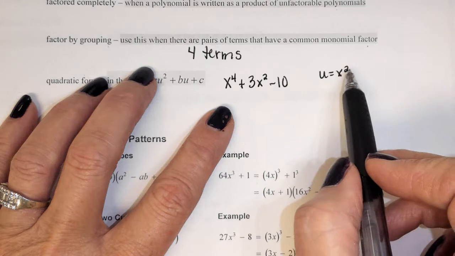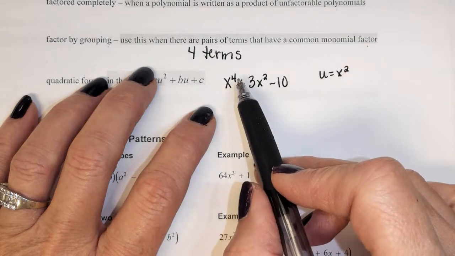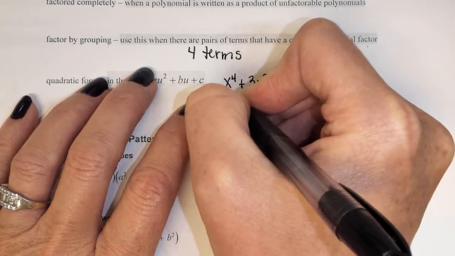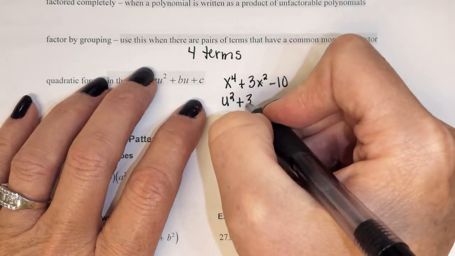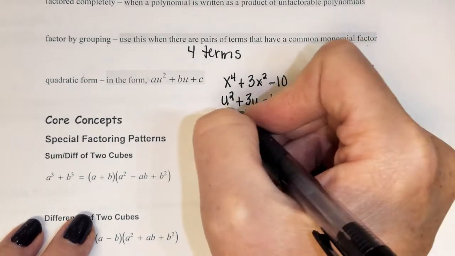If u is x squared, what do I do to x squared to get x to the 4th? U squared. This would be u squared, wouldn't it? So this is u squared plus, and then this is u.